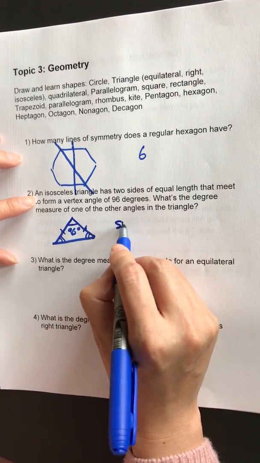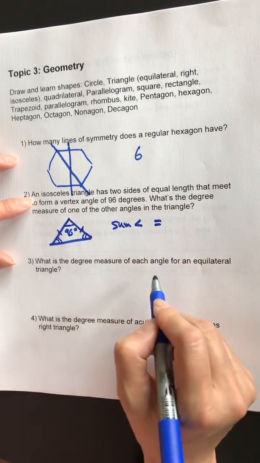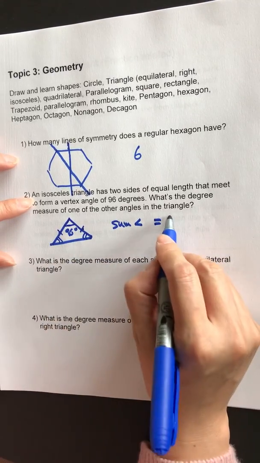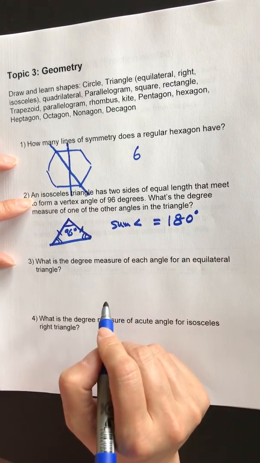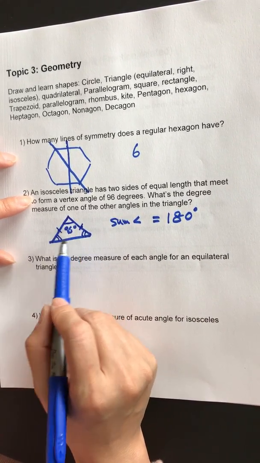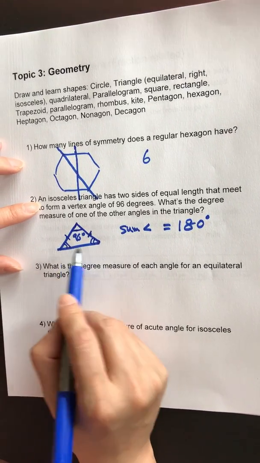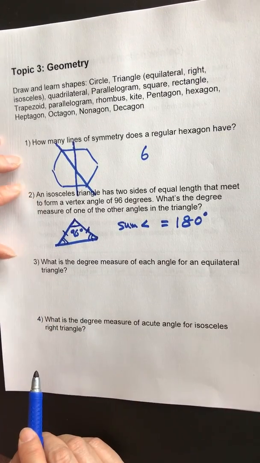The sum of all angles of a triangle, 1, 2, 3 angles, is 180 degrees. So if you have a total of 180, you subtract this angle and divide by 2, then that would give you the angle for each of the bottom ones.